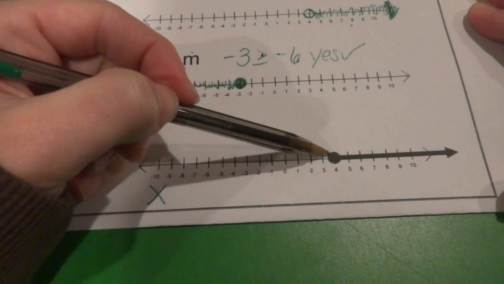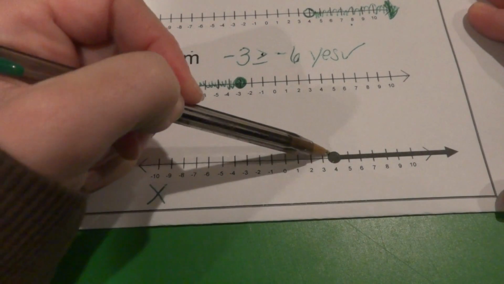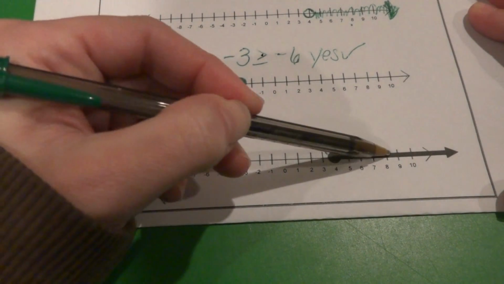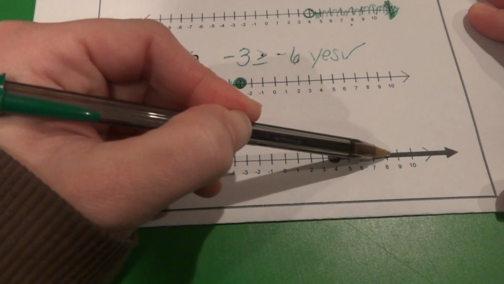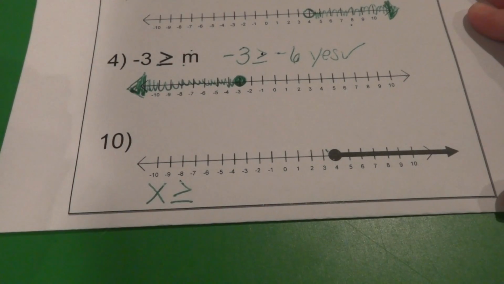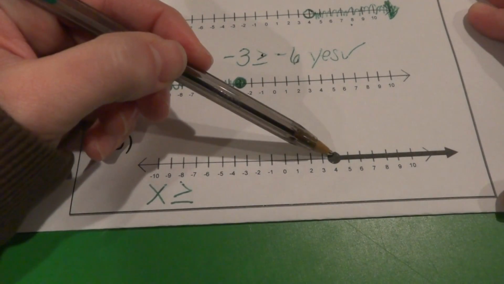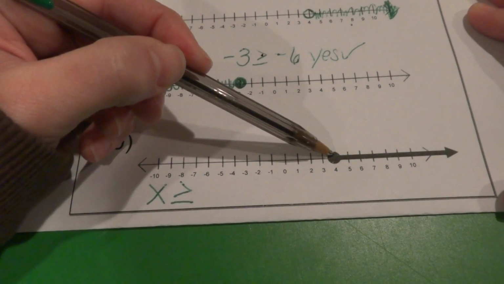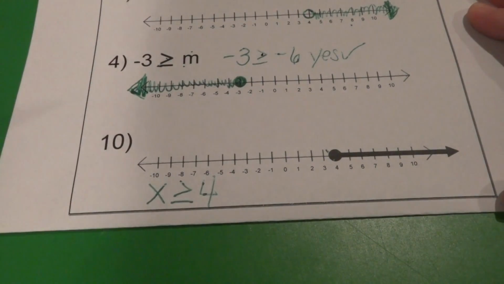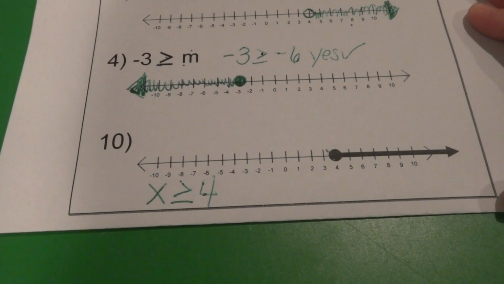Since I have a closed circle, it's going to have an equal to part, and since it's shaded to the right, in the greater than direction, my sign is going to be greater than or equal to. So x is greater than or equal to, and then the number that my circle is on represents my number in the inequality, so that number will be 4. So my inequality for this graph is x is greater than or equal to 4.